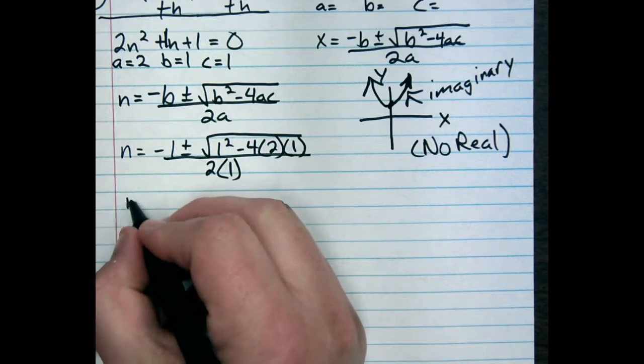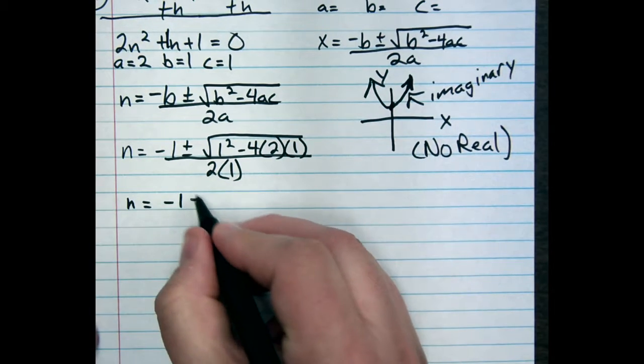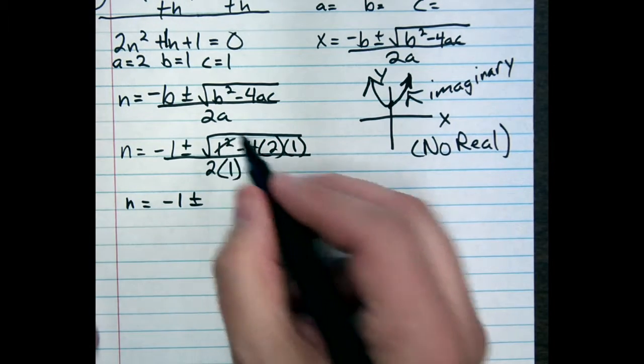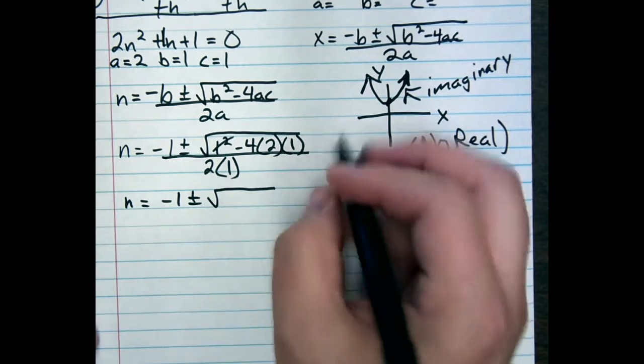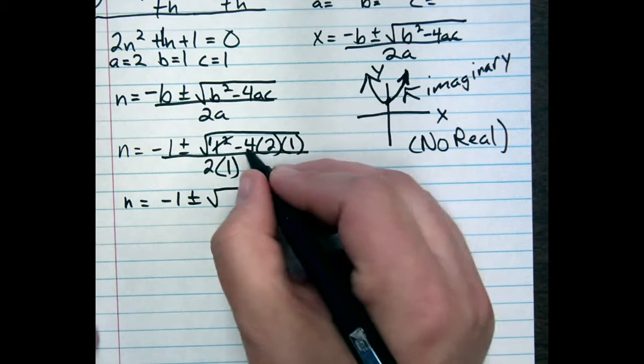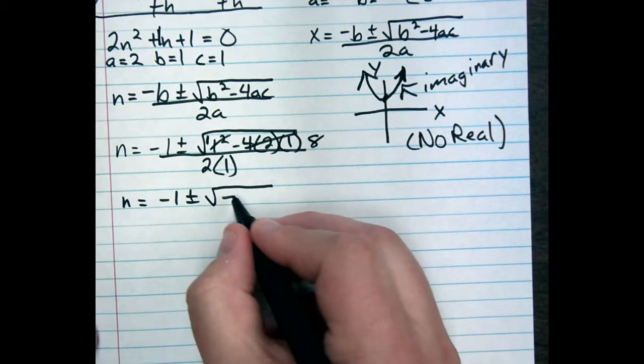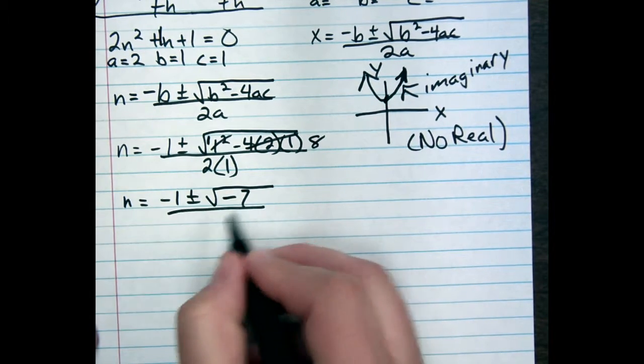So, I get negative 1 plus or minus. This becomes 1 minus 8, which gives me a negative 7 all over 2 times 1, which is 2.